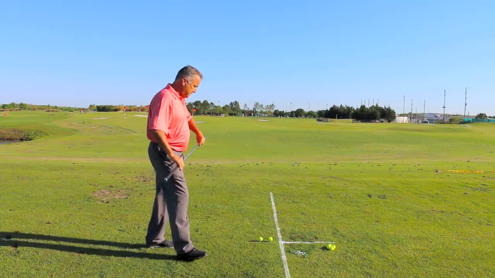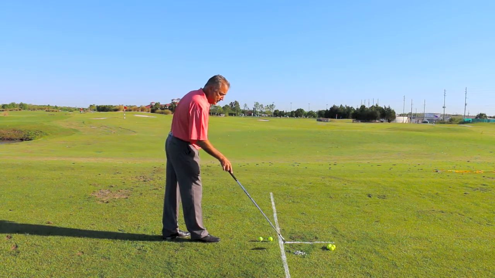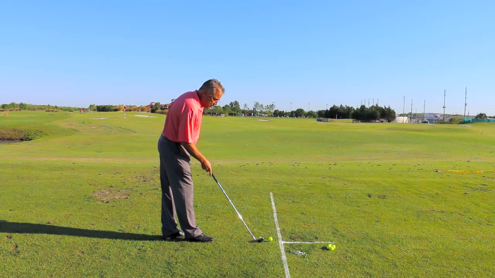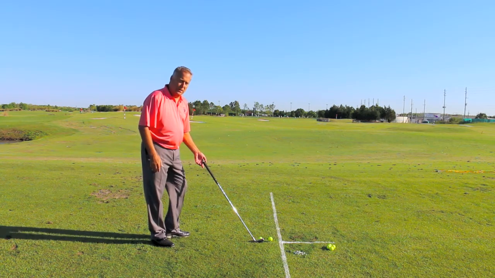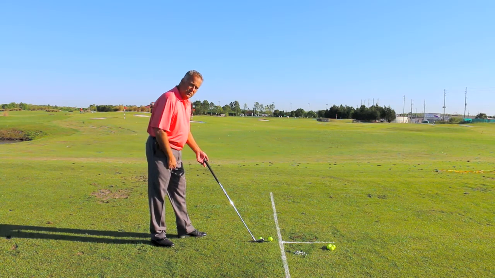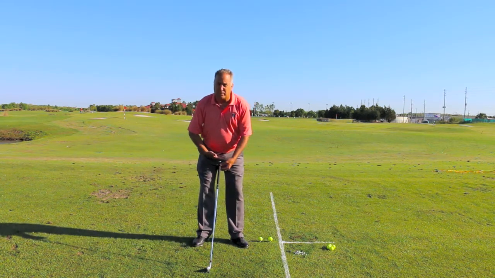Once I've done that, represented by this line here and the target line, the club is on target, proper loft, I now have a place to stand. I stand myself across from the handle of the club, which is going to point somewhere here in the middle of my body.